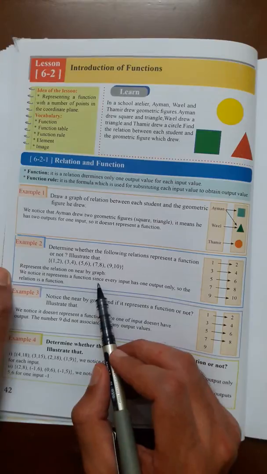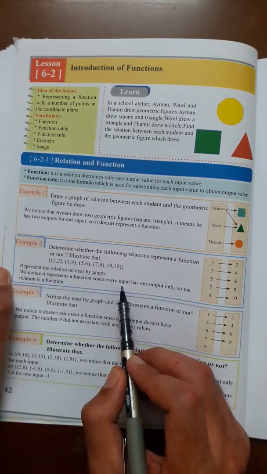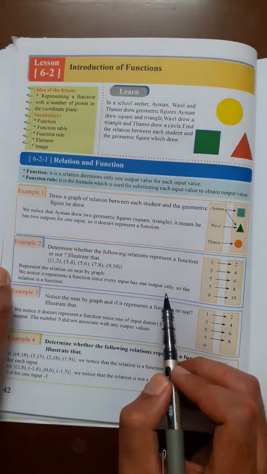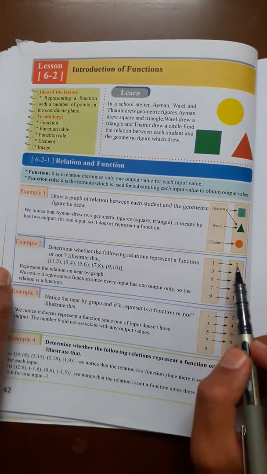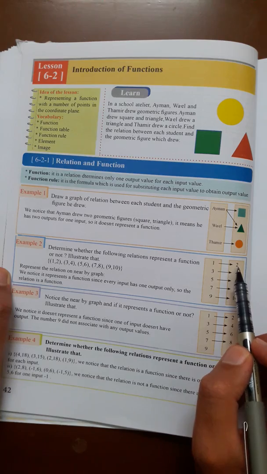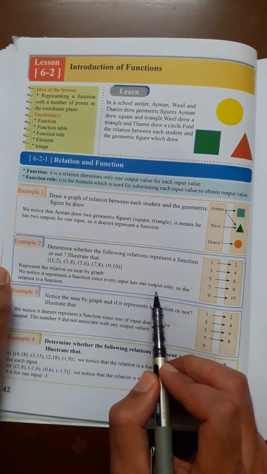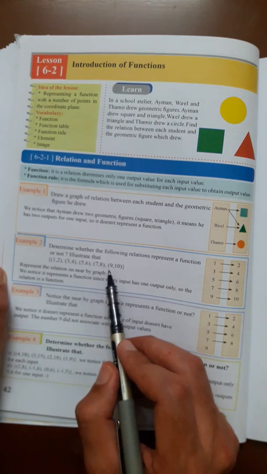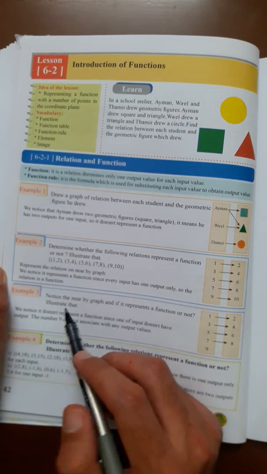نلاحظ أنها تمثل دالة. Why? Since every input has one output only. لأنه كل مدخل له قيمة مخرجة واحدة فقط. So the relation is a function. إذن هذه العلاقة المعطاة تمثل دالة.